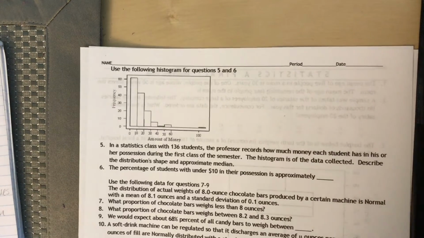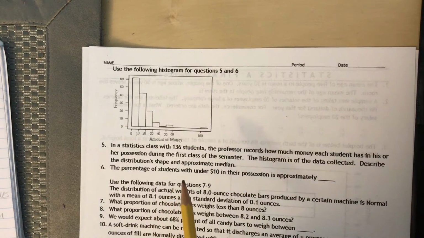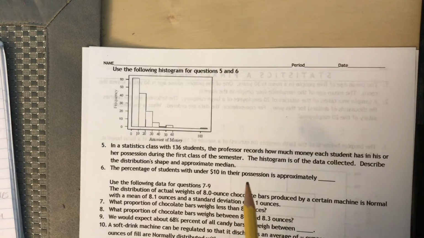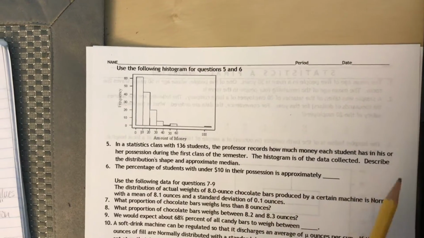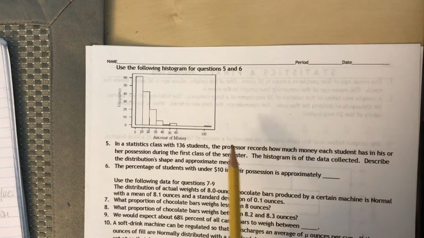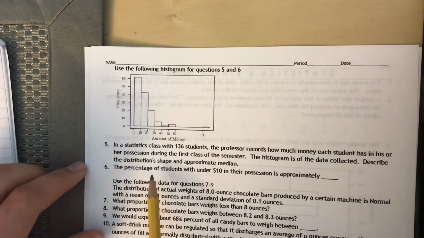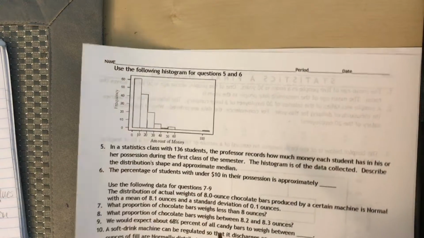Alright, so I'm going to explain number 5 through 8 on the study guide. For number 5, it says, in a stats class with 136 students, the professor records how much money each student has in his or her possession during the first class of the semester. Then there's this histogram with all the data. Then it says, describe the distribution shape and approximate median.